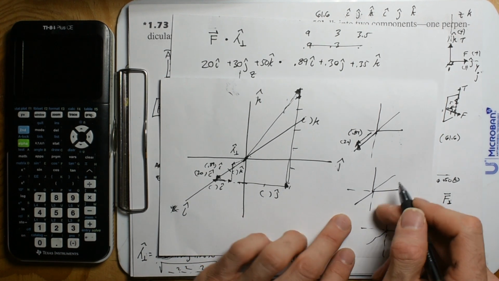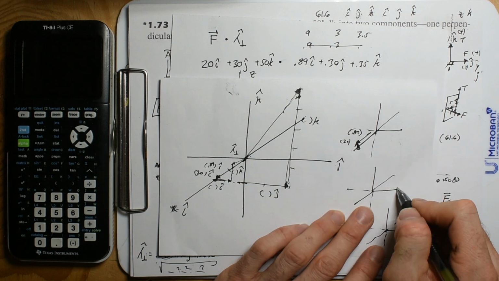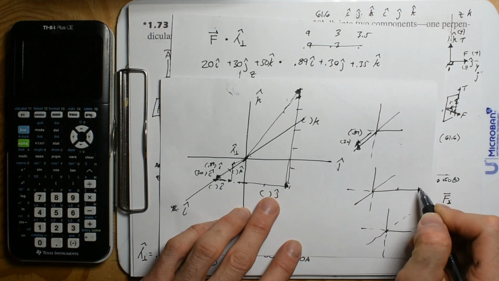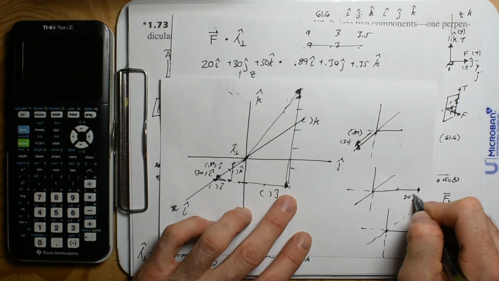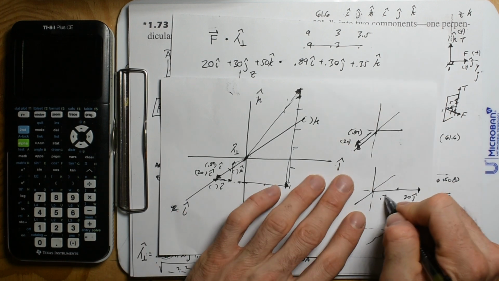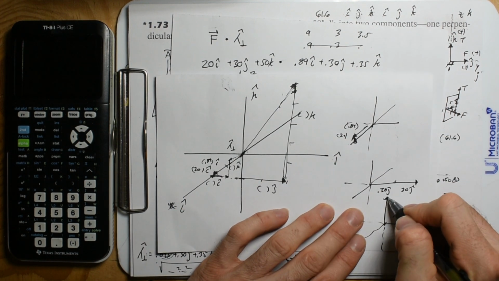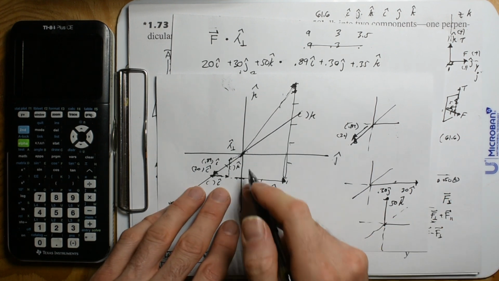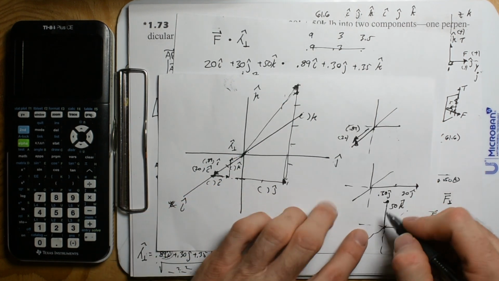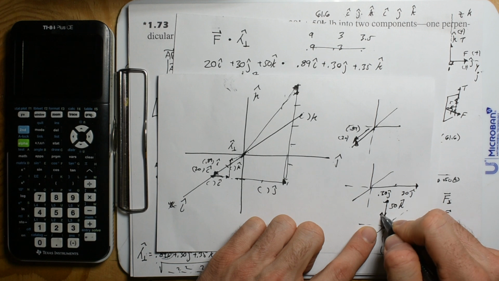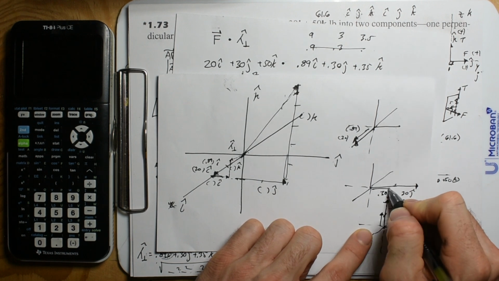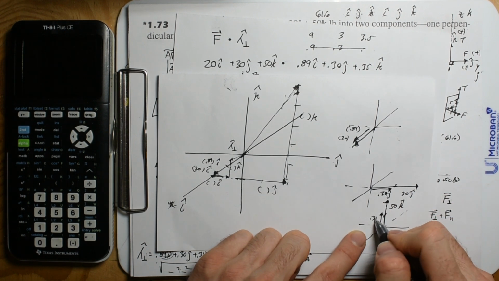Cool. And then in the J direction, I'm going to have one that's 30, and then this one is 0.30J. And in the K direction, I'm going to have one that's 50K, and then this is 0.35. So this one is 0.3, this one is 0.35K.